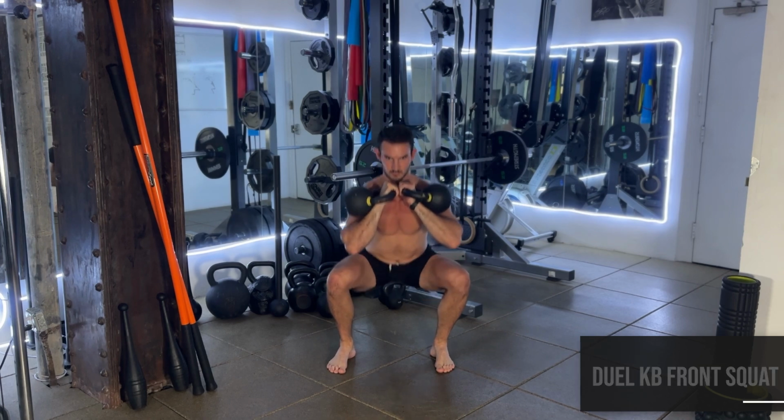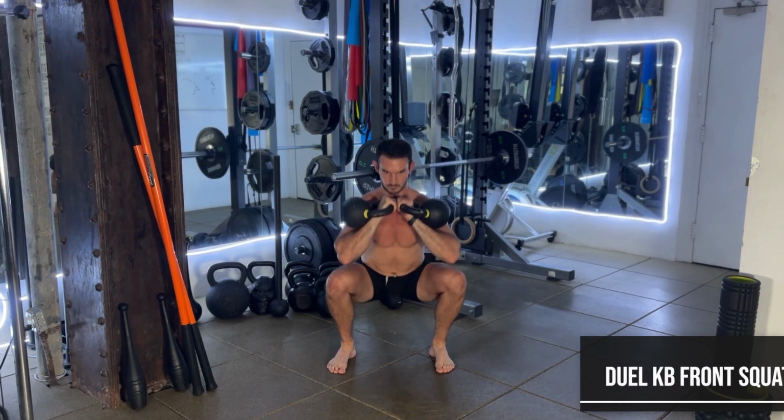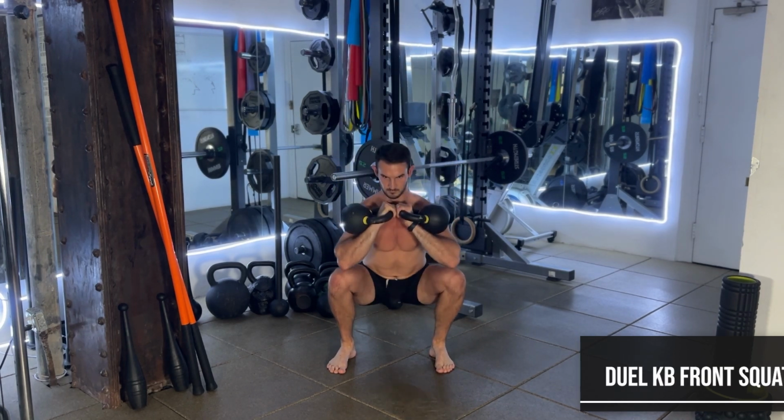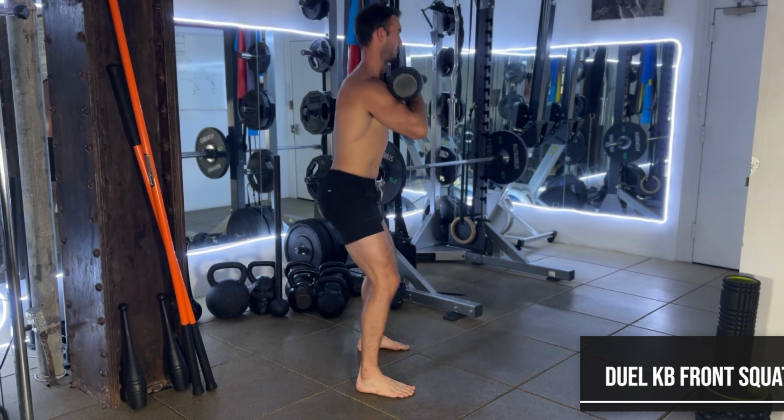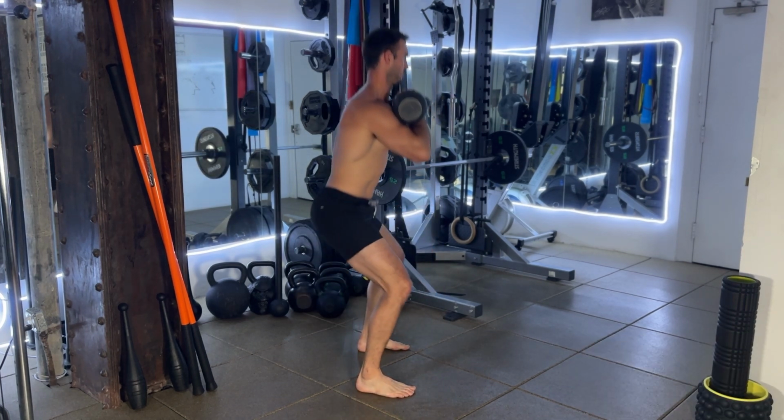Dual kettlebell front squat. This variation of a front squat allows you to hold a little bit more load to your chest because you're not going to exhaust your arms holding it there, and it's just a slightly more advanced variation of a goblet squat, but it's still going to work all the same tissue.